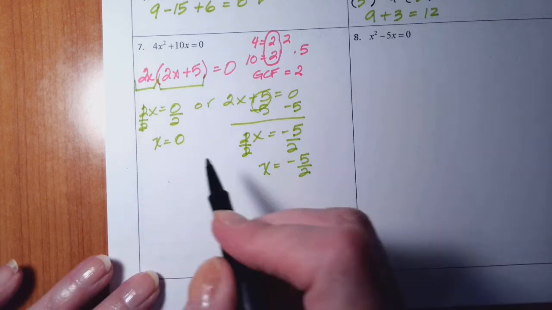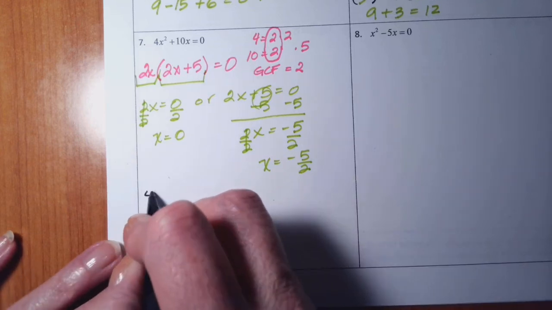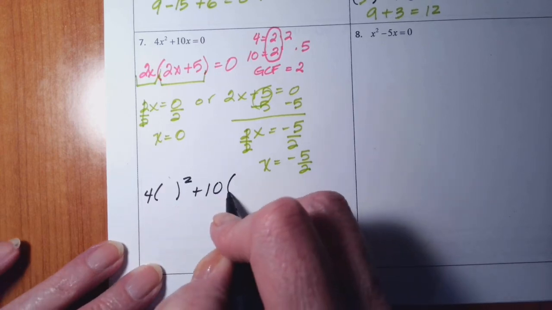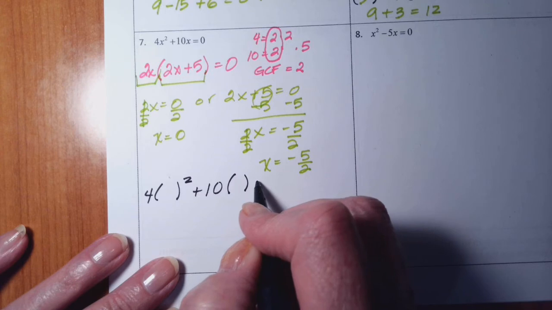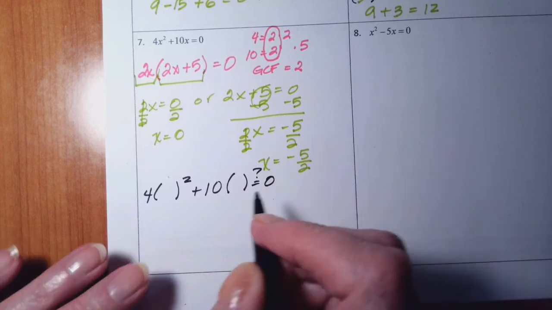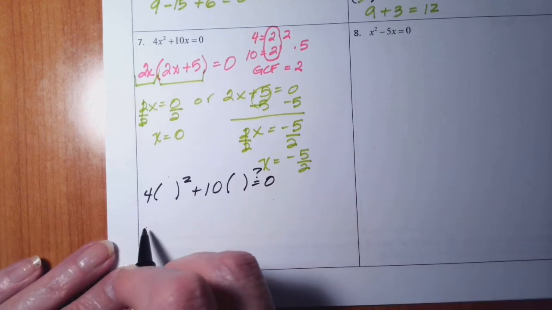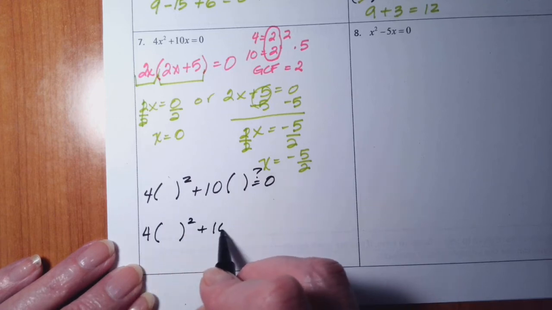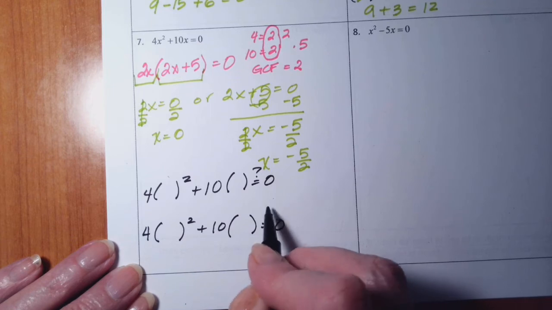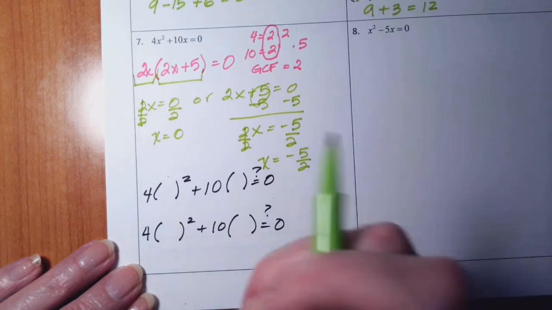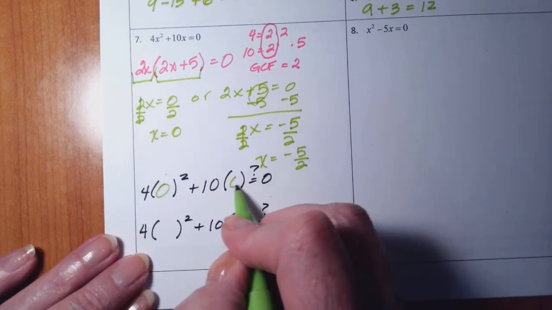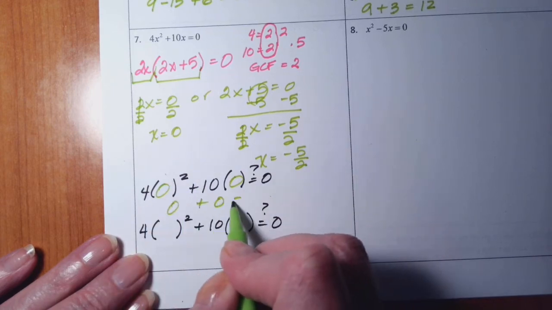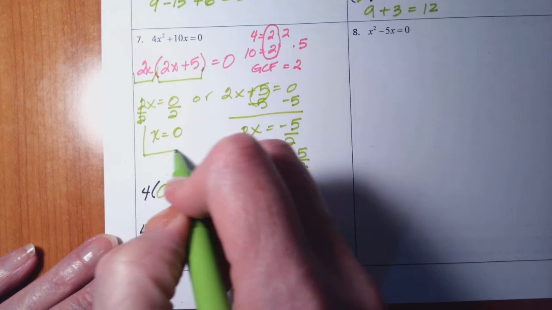Okay, so now I get to check both of them. I want to know if 4 times something squared plus 10 times something is equal to 0. So I'll write it twice. All right, well, this gives us 0 plus 0, which is in fact 0, so this works.